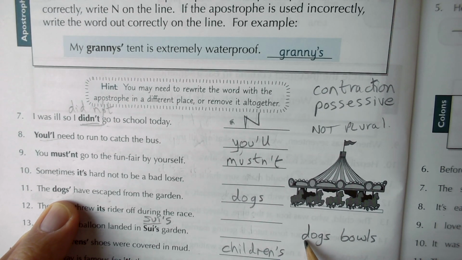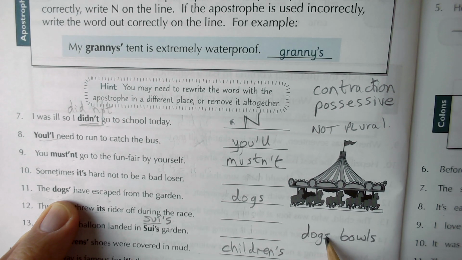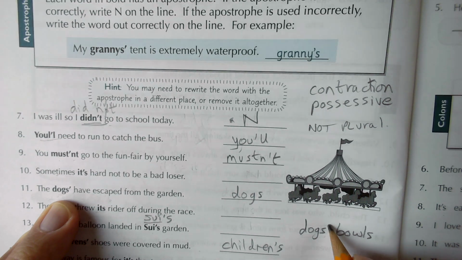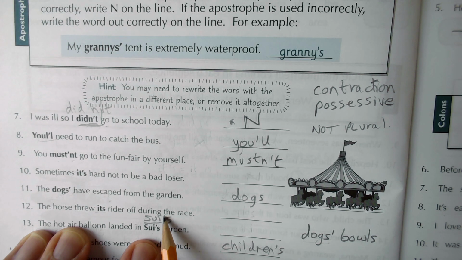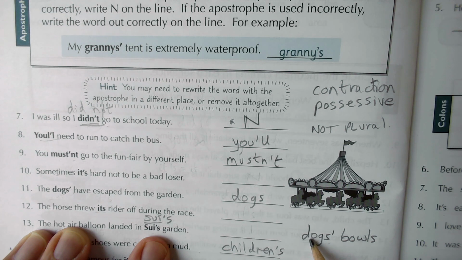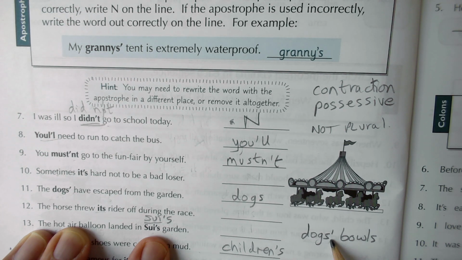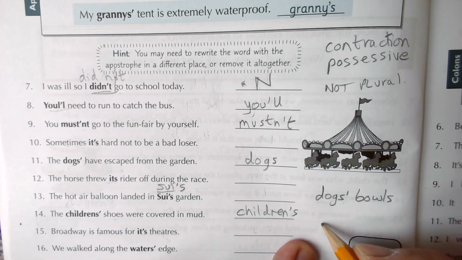Okay, now the word is dogs. The S is just part of the plural of the word. It makes it into a plural. So if we want to make it possessive, showing the bowls belong to the dogs, the apostrophe comes after the word. It's the same rule here as with Sue. The apostrophe comes after Sue and is then followed by an S. The apostrophe here comes after the word, which in this case ends with an S already, but we don't add another S. The other thing we should perhaps just mention here is its.